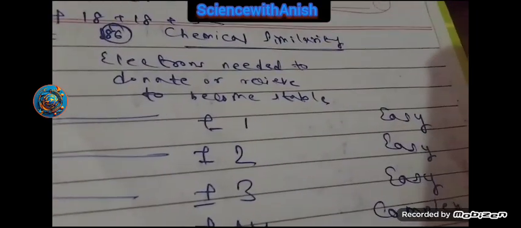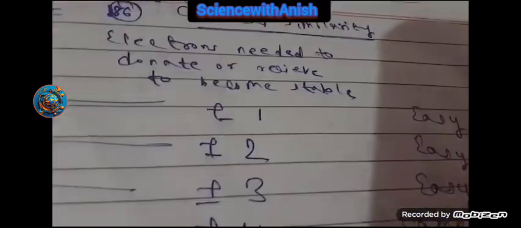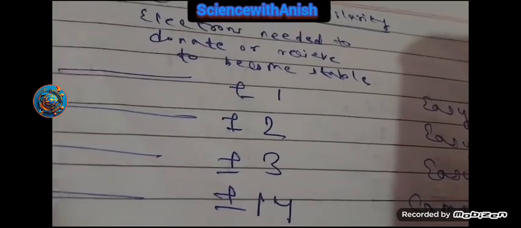Look at the chart. Group 4 plus minus 14 complex. All elements in this group need to donate or receive 14 electrons to become chemically stable. One more time.